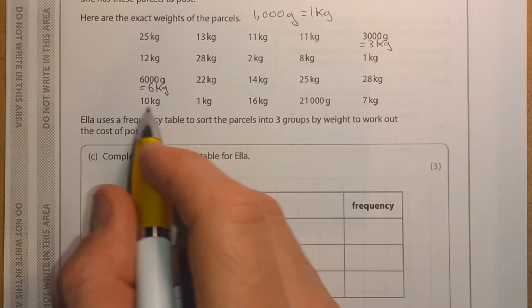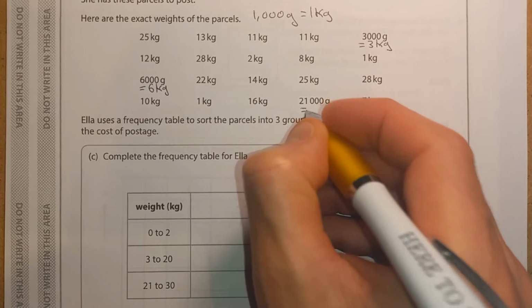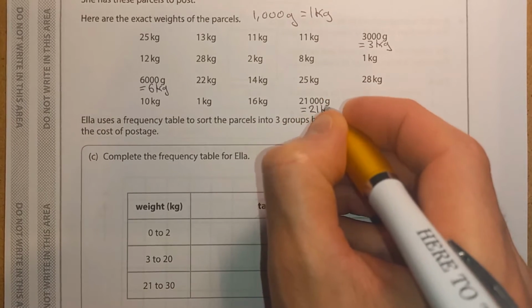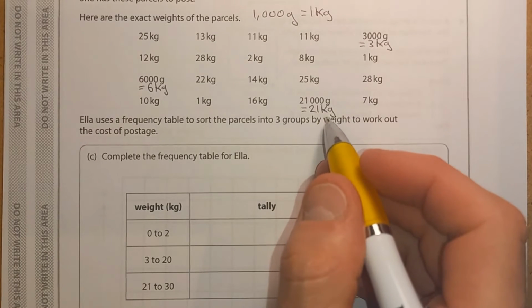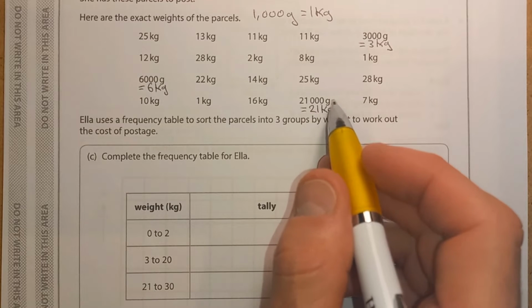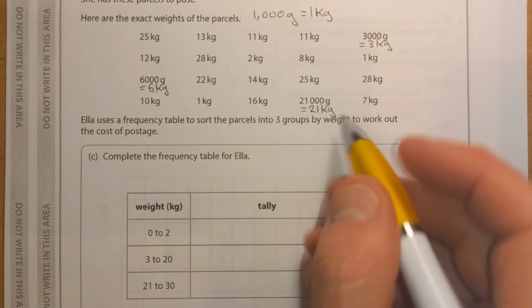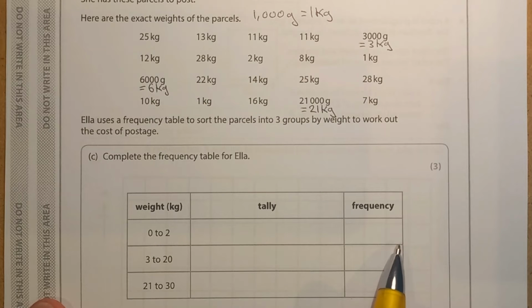All in kilograms. So 21,000 grams is going to be 21 kilograms. If you want to, you can use your calculator and do 21,000 divided by 1,000, and you're going to end up with 21 kilograms. Right, so now we need to put them in the frequency table.